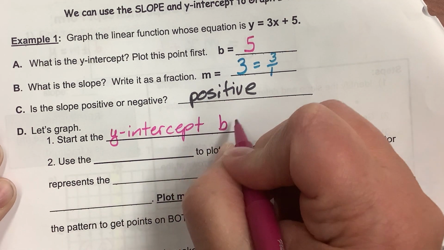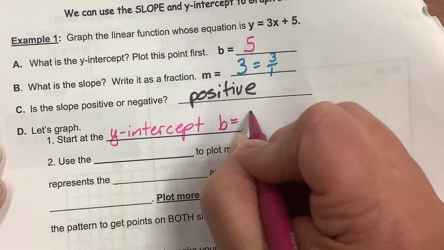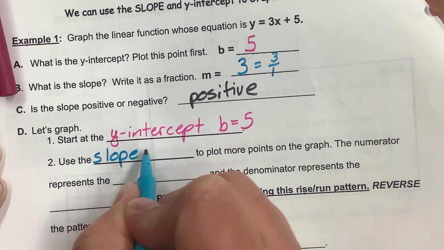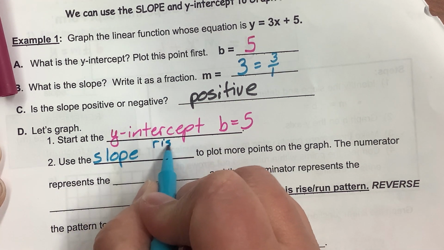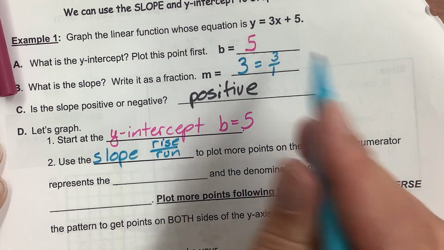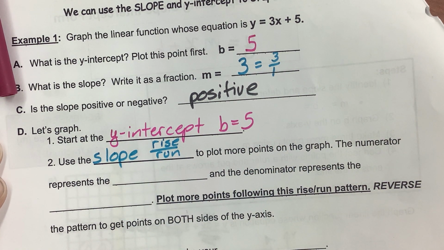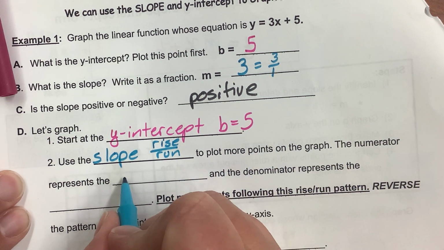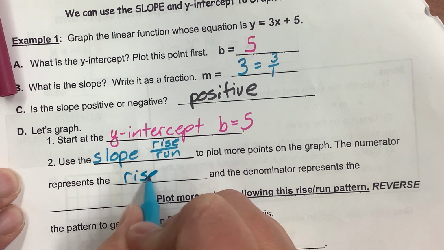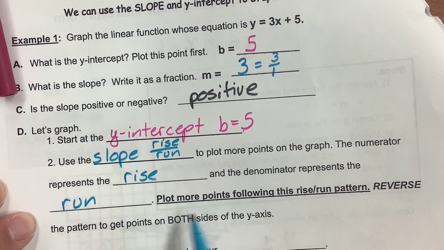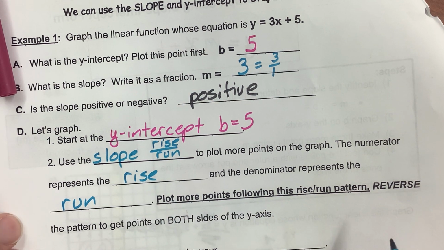B equals 5. B for beginning equals 5. Use the slope. Remember, rise over run. You're going to go up and over to plot more points on the graph. The numerator represents the rise, and the denominator represents the run. So plot more points following the rise-run pattern.